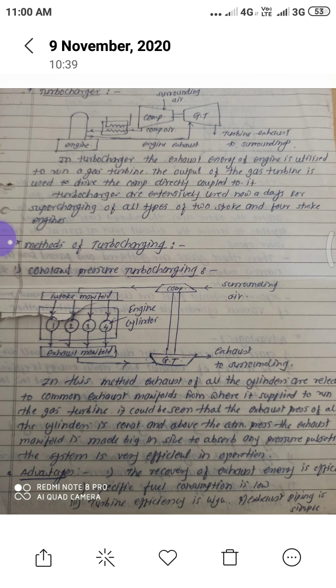But in case of turbocharging, to run the compressor, engine power is not utilized. The exhaust gas energy of the engine is utilized to run the compressor. So in a turbocharger, exhaust energy of the engine is utilized to run a gas turbine, and the output of this gas turbine is used to drive the compressor directly coupled to it. See the diagram carefully.